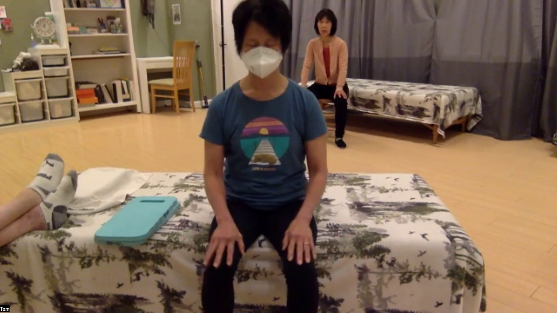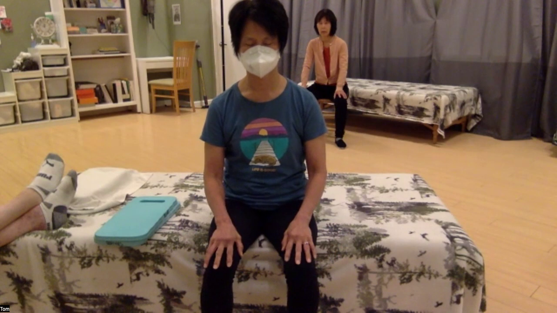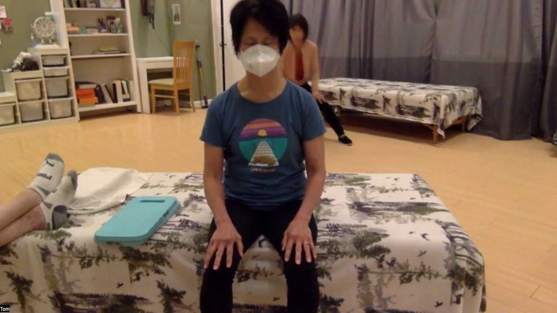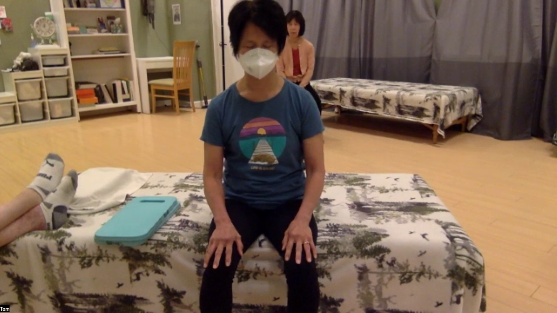Yeah, make sure your feet are nice and firm. Yeah, can you find center on your sit bones?